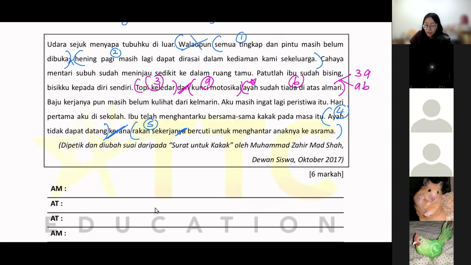But siapa punya rakan sekerja, which is colleague? Siapa punya rakan sekerja? I cannot put near. I cannot start a sentence with near. Siapa punya rakan sekerja? Rakan sekerja siapa? See back the first sentence lah. Yeah, yes, correct.